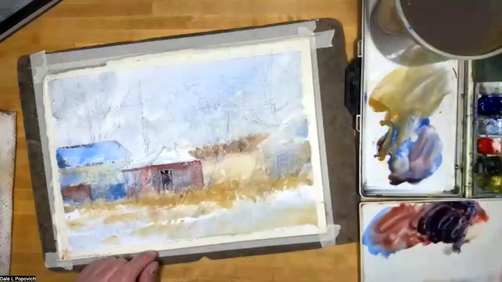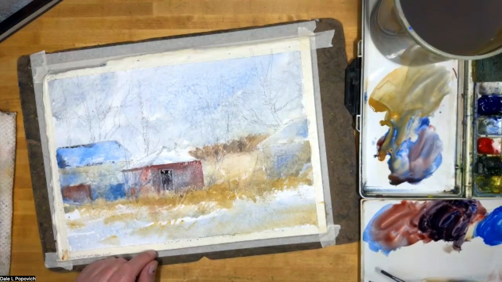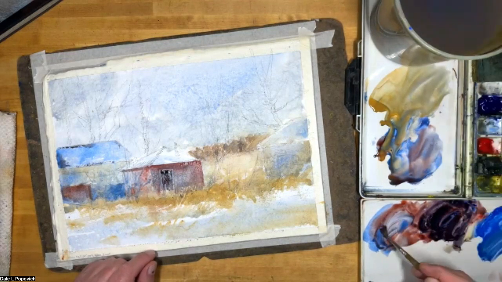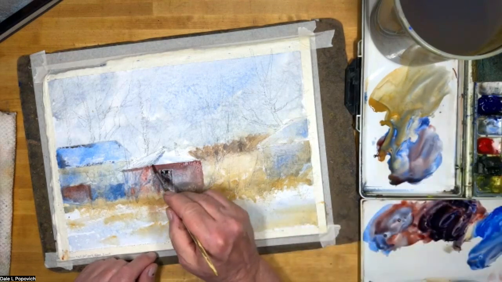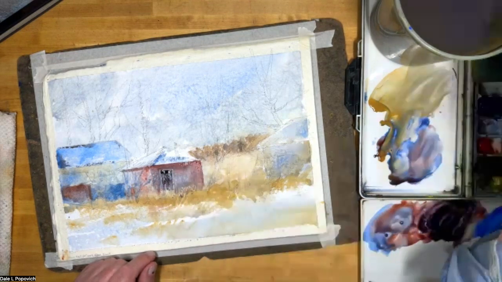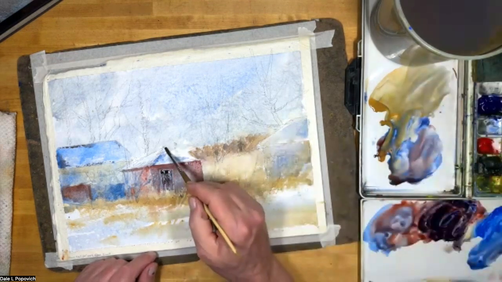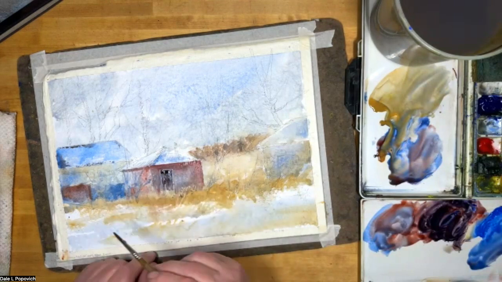And then I need to address the roof of the building. So I'm taking cobalt blue with a little bit of the red in it, not much, a little bit of that brown matter. And I'm going to tint where I need to put the cast shadows across the building there.